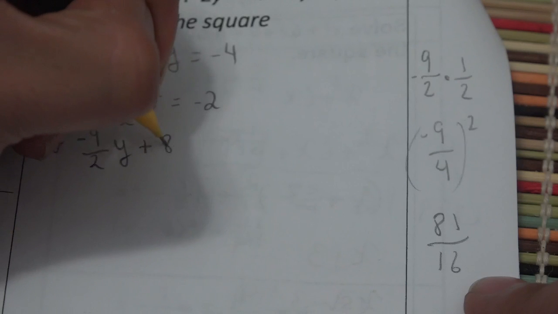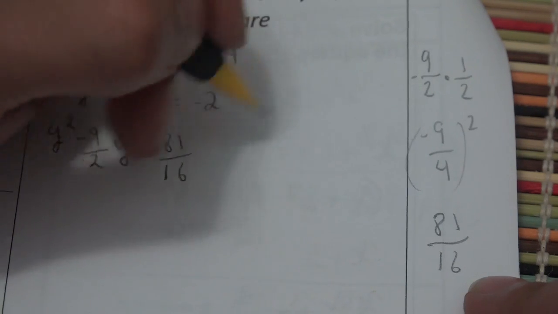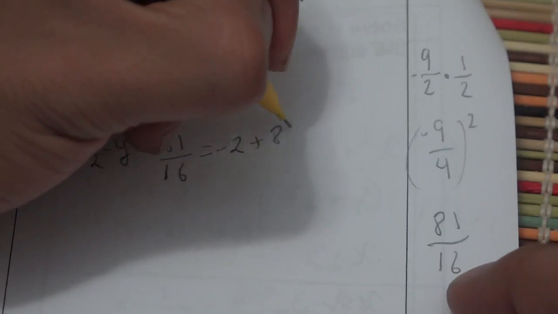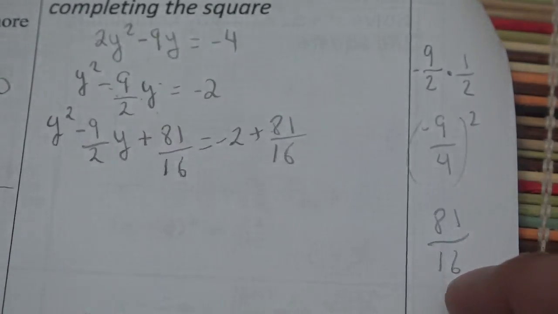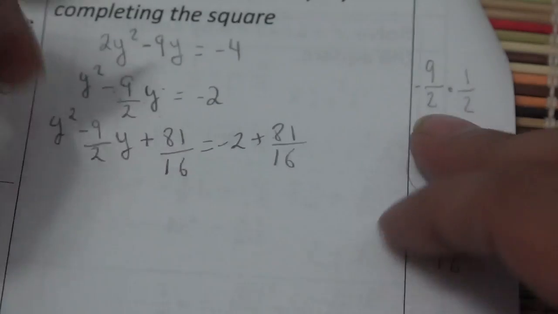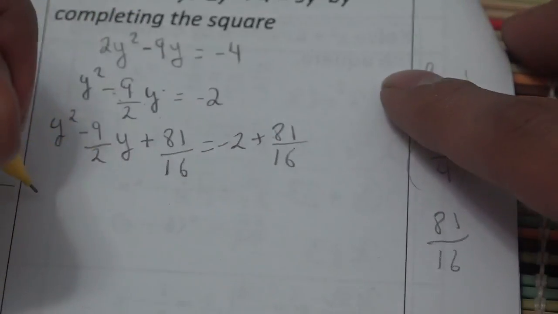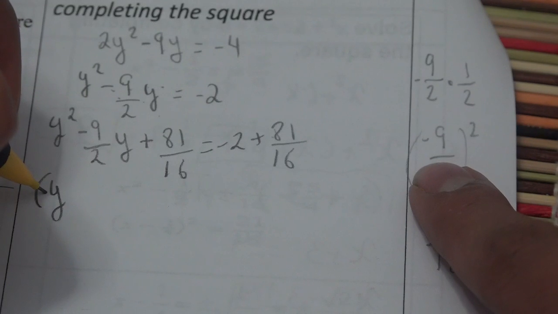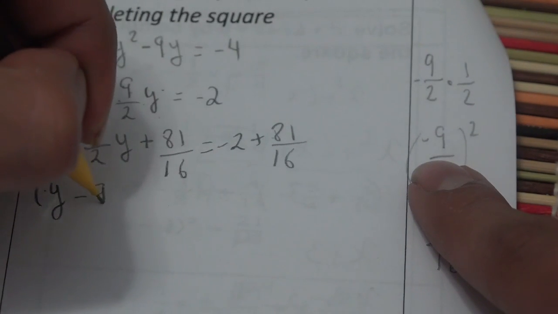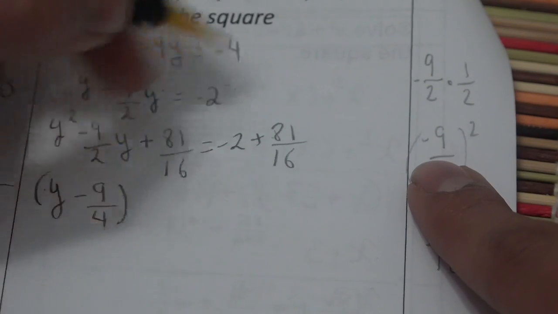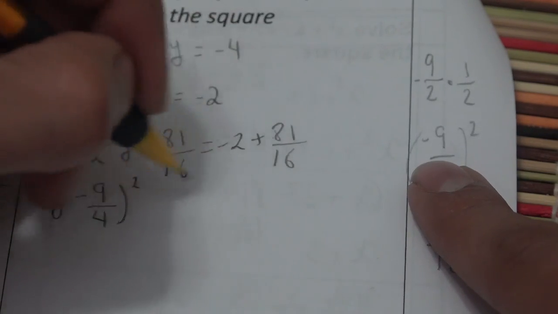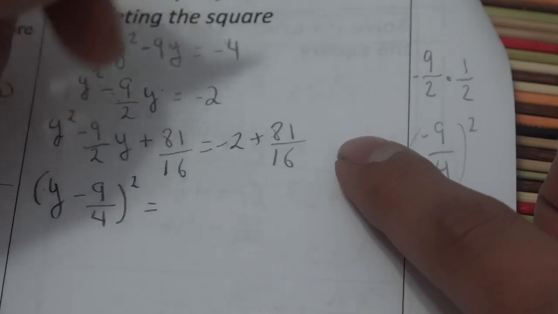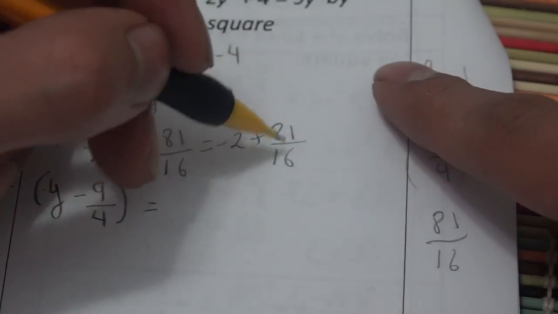So take half of the linear coefficient and add it to both sides. All right, and now that creates a perfect square trinomial. Remember, what was it that you squared? -9 over 4. So that's exactly what I'm going to write over here. Now -2 times, plus 81 over 16.